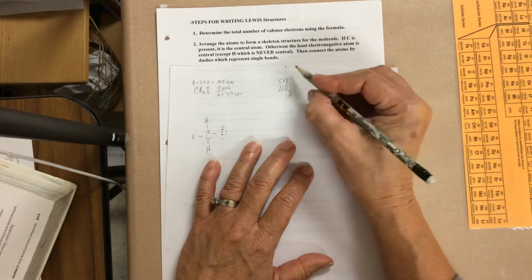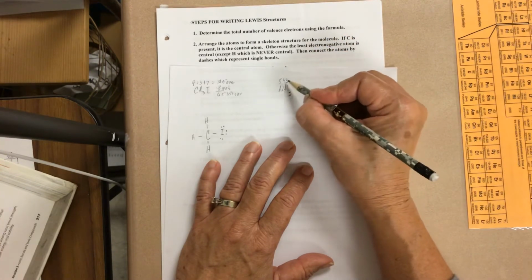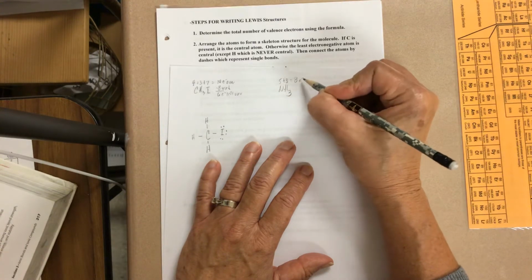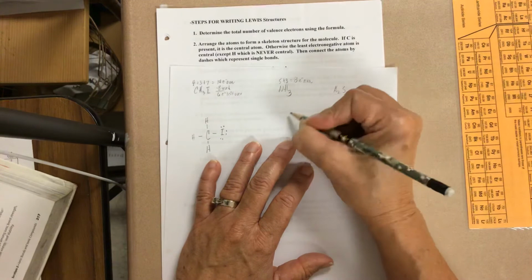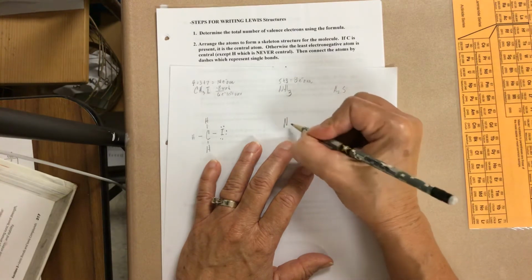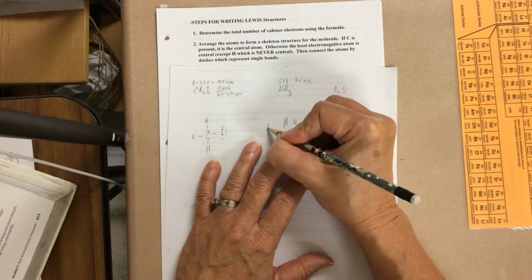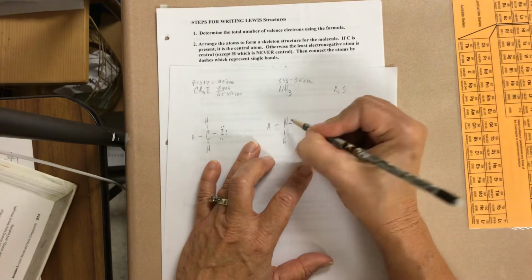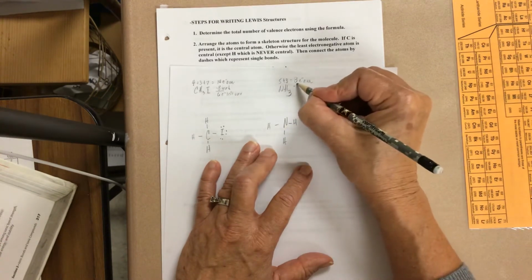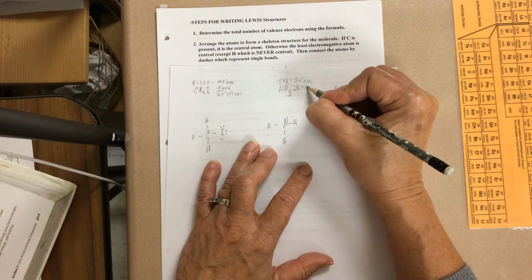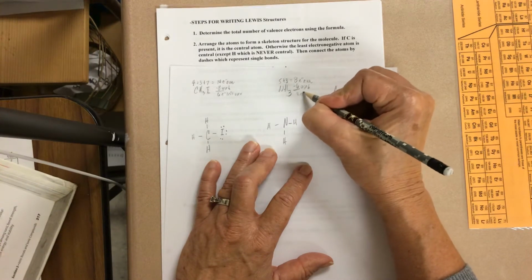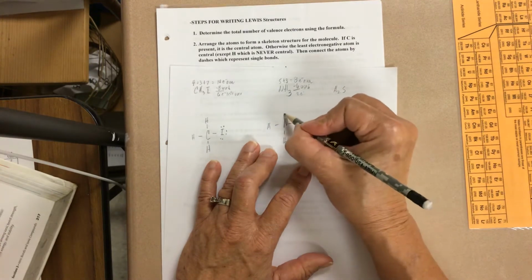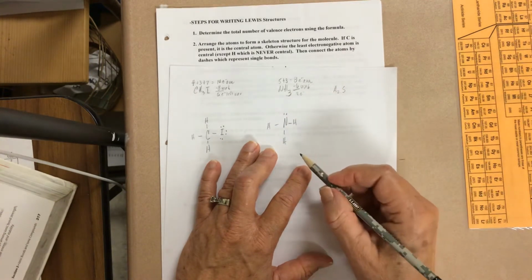Okay, so nitrogen has 5 valence electrons, hydrogen has 1, but we have 3, so that gives us 8 electrons available. Nitrogen is going to be our central atom. We're going to put hydrogen, hydrogen, hydrogen, bond, bond, bond, 2, 4, 6, 6 electrons used. That leaves us 2 left over, or 1 pair. Remember, we cannot give hydrogen any more, so the only place to put these 2 is on this nitrogen.